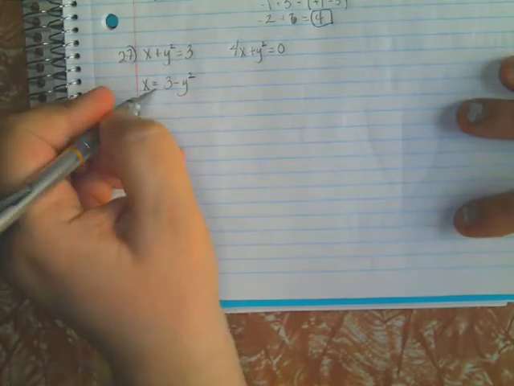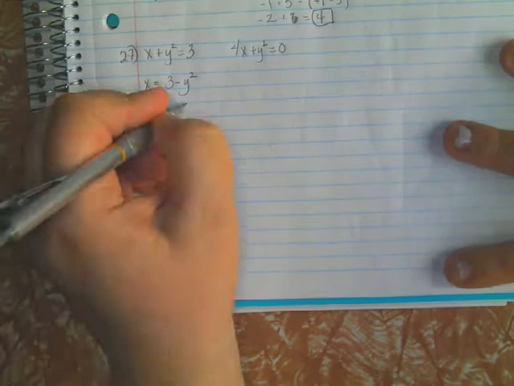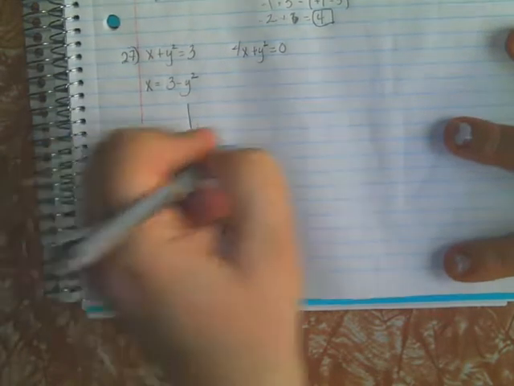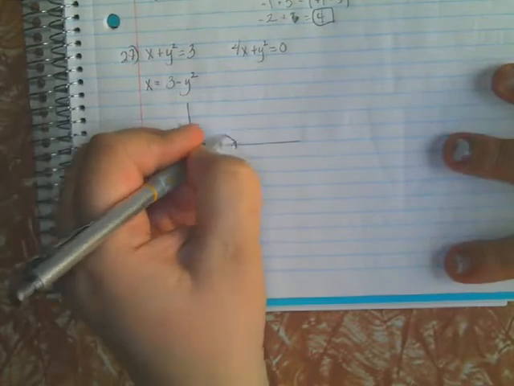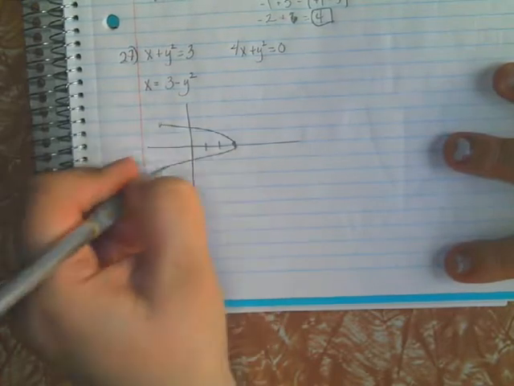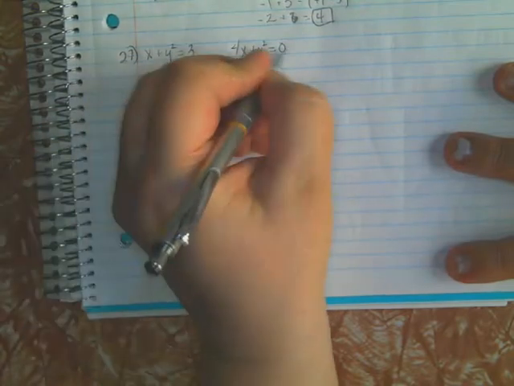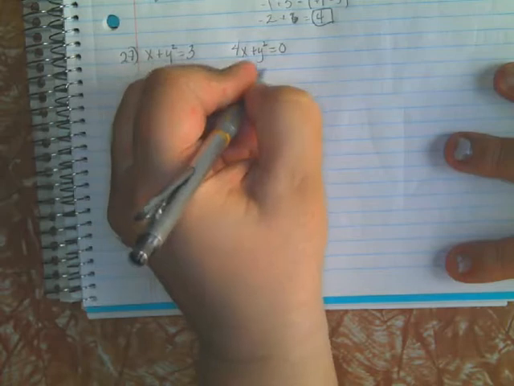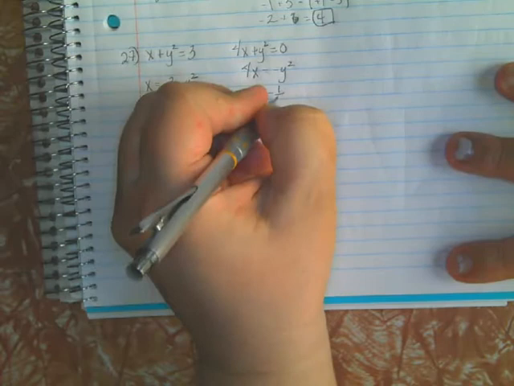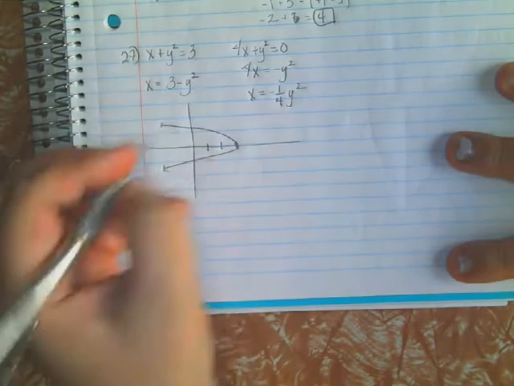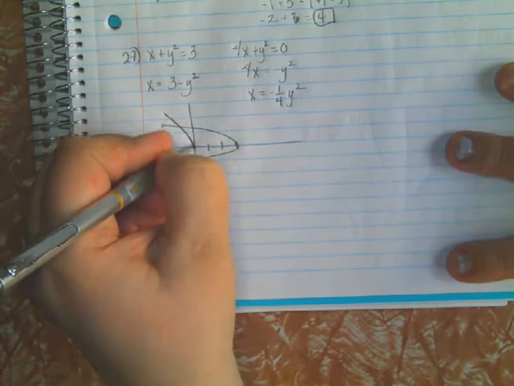Now this looks like a parabola just on its side. So it's going to be this way, 3, and then it's going to go down like this. That's this parabola right here. For the other one, I'm going to subtract the y squared and then divide by 4, so you have x equals negative 1/4 y squared. It's going to start here, and it's going to be a much flatter parabola.